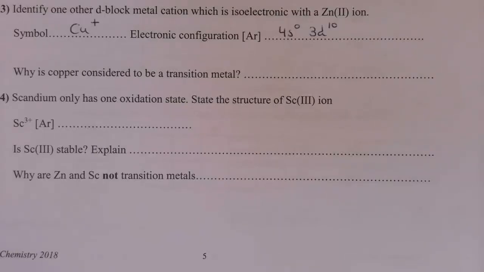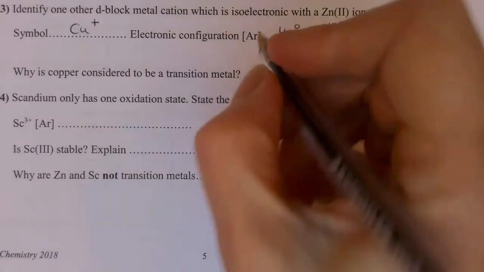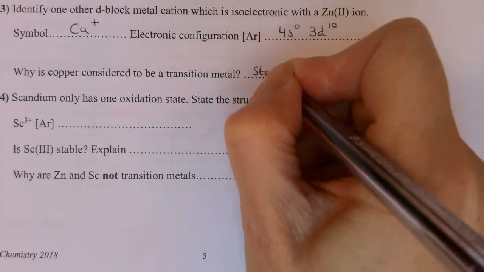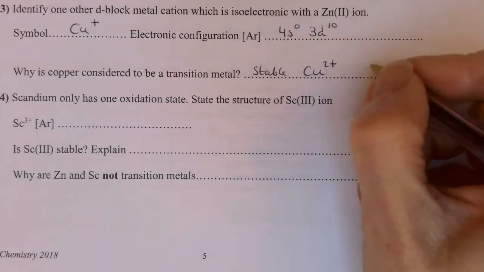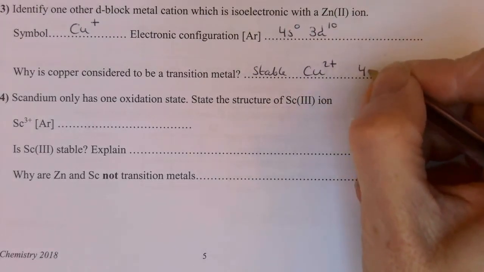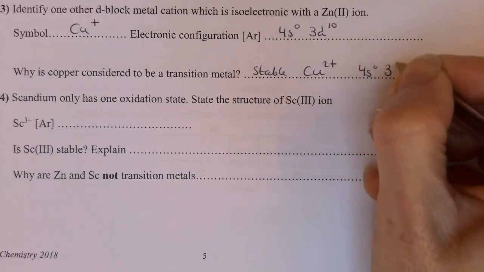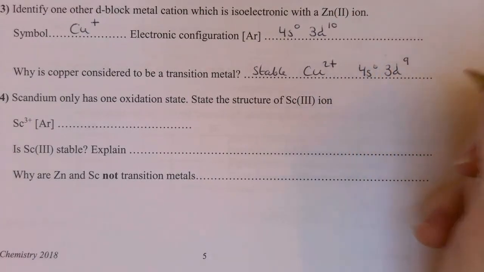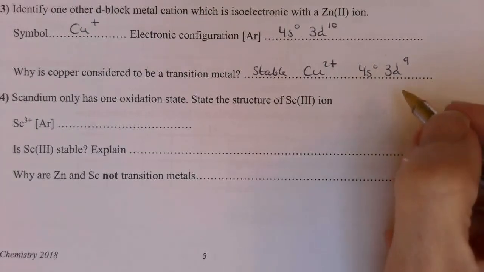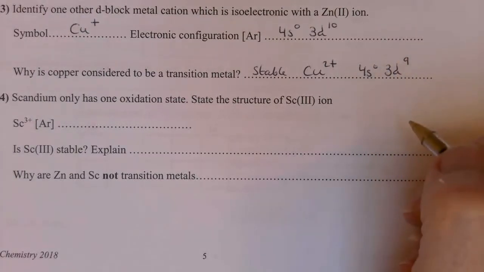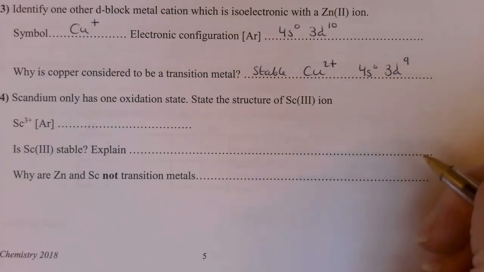But copper is still considered to be a transition metal because it has a stable 2 plus ion. And that 2 plus ion has the electron configuration of argon, and then 4s0 3d9. So this has an incomplete d orbital. There is a gap in one of the d orbitals, and that's what makes it a transition metal.